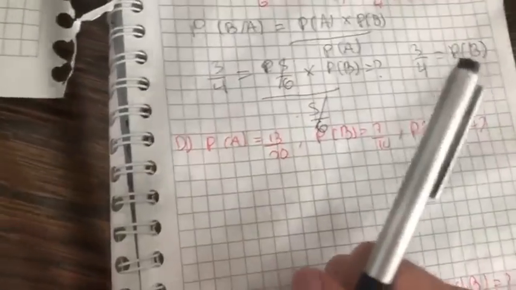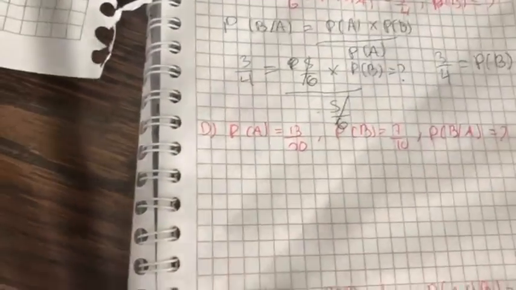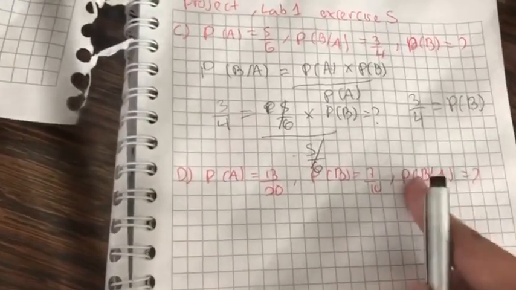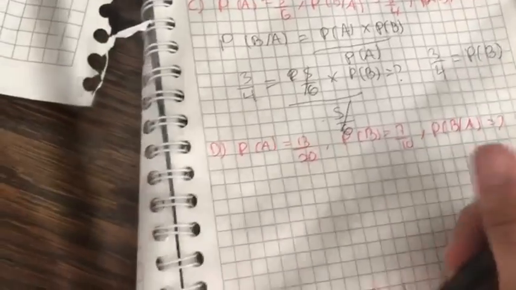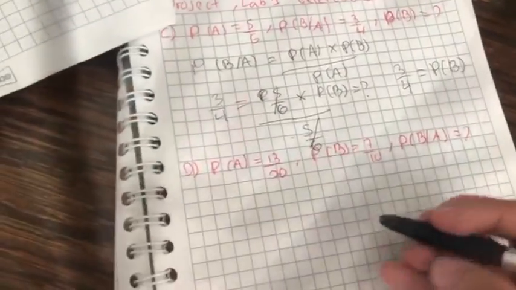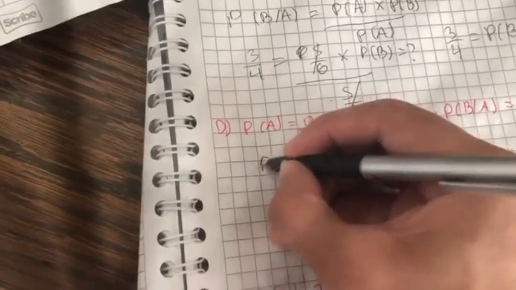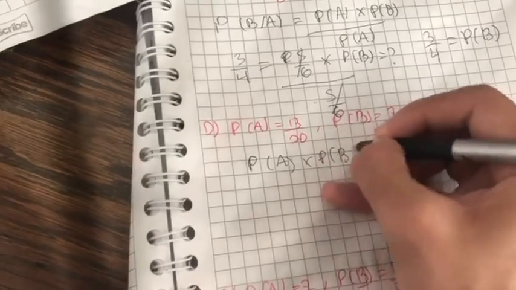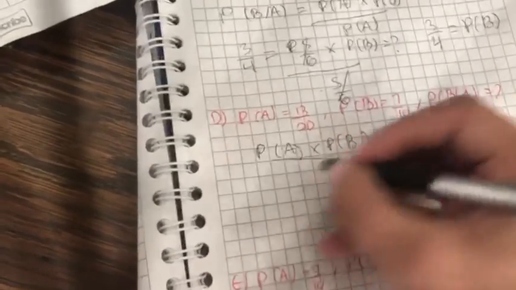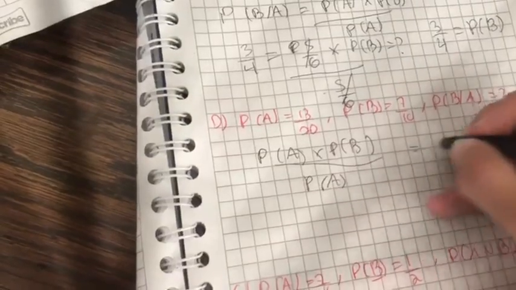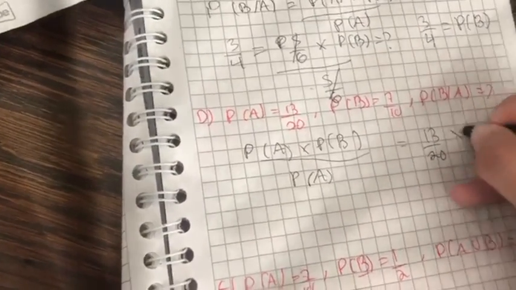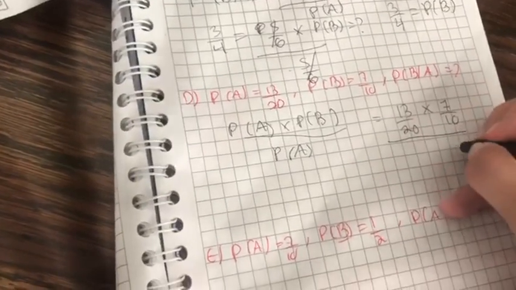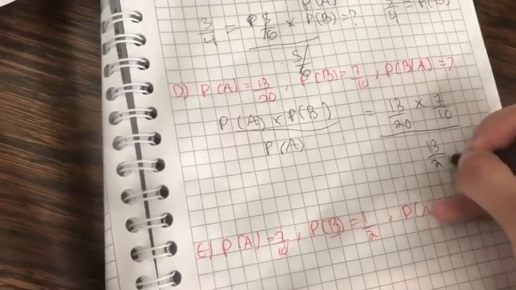In this case, probability of A is 3/20, and the probability of B is 7/10. And they're asking us for the probability of B, given that A already happened. So we're going to use the same formula as before, that is probability of A times probability of B divided by probability of A. So in this case, we have 13/20 times 10/10 divided by A, 13/20.